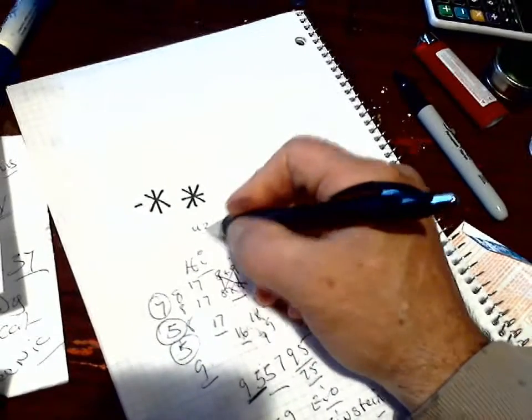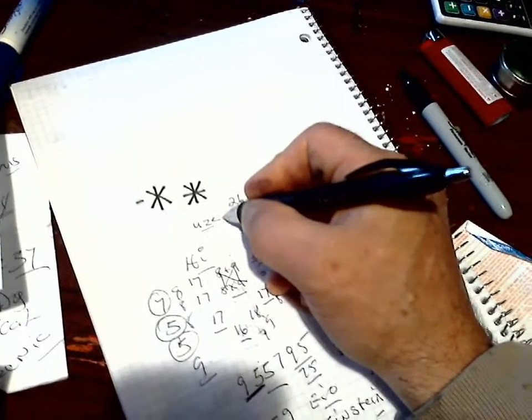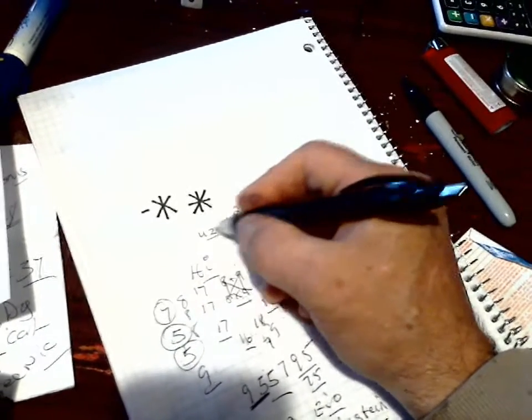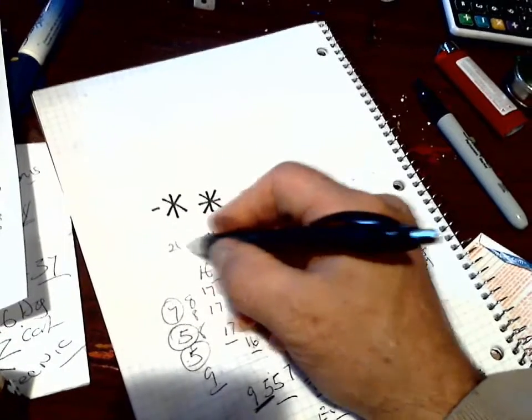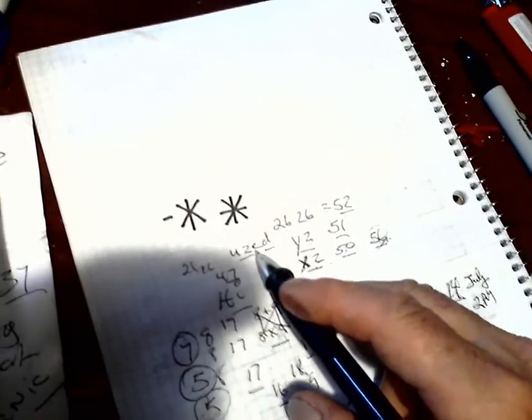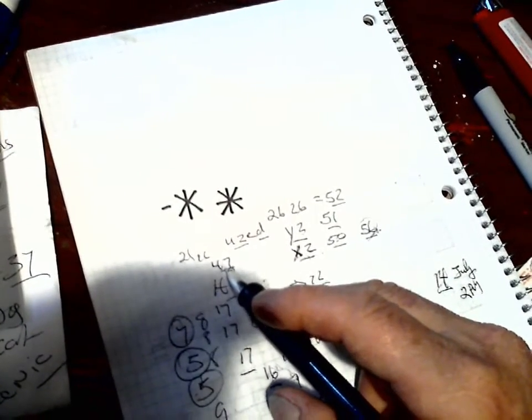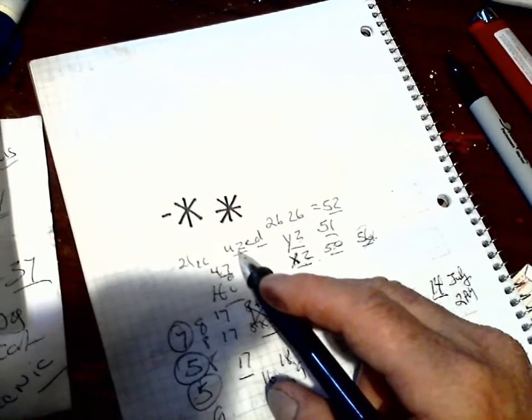How about this one? You want to use me? How about this one right over here? Because it's the Z or the Z. How about used? Z, UZ. 21 and 26 equals 47. And the representation of time with the highest letters in the alphabet, which is number 47, which is the cycle, says used.